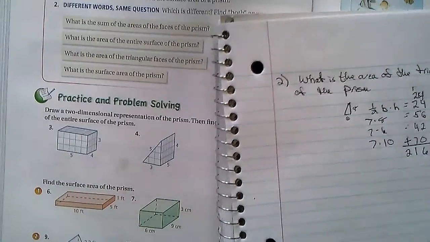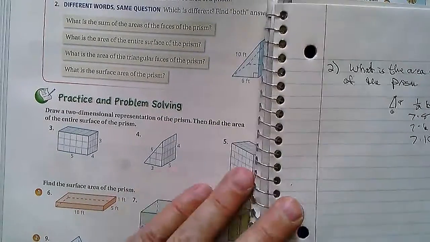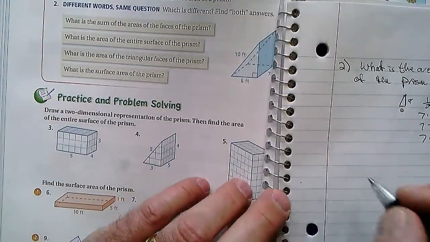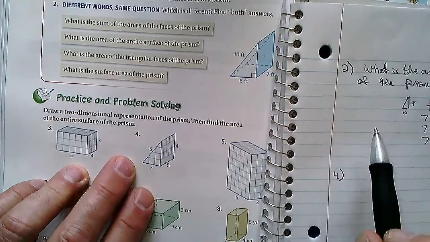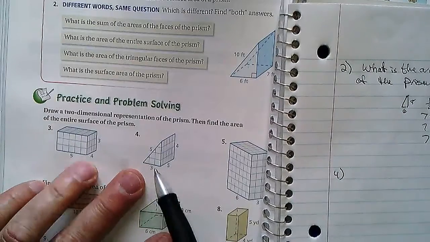Usually they give us an easy one, the first problem. But the next ones get pretty much easier. I'm not going to have you draw it. I'm not going to draw it. It's not a waste of time, but since I'm not requiring it of you, you're not going to require it of me.